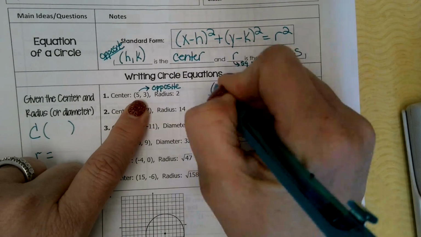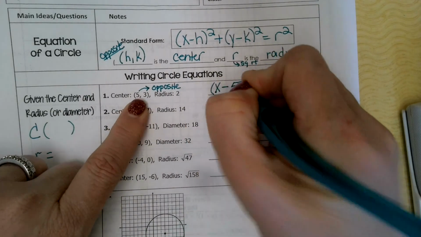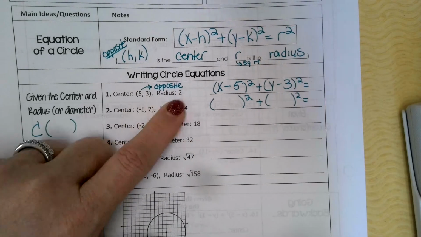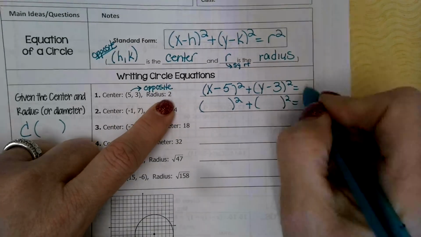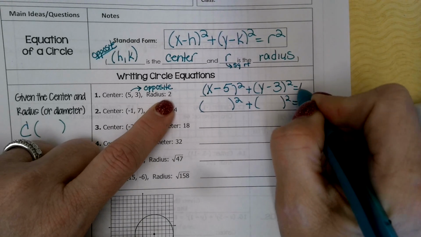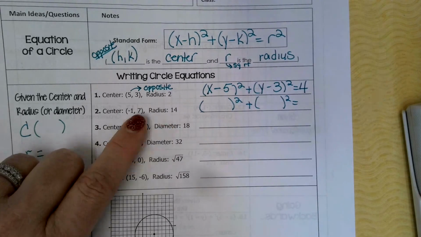Okay, so this is going to be, the x always goes with the x number. So it's going to be (x - 5). Then it's going to be (y - 3). And the radius is 2. So remember, it is 2 squared over here. So we have to put 4. All right, let's do another one.